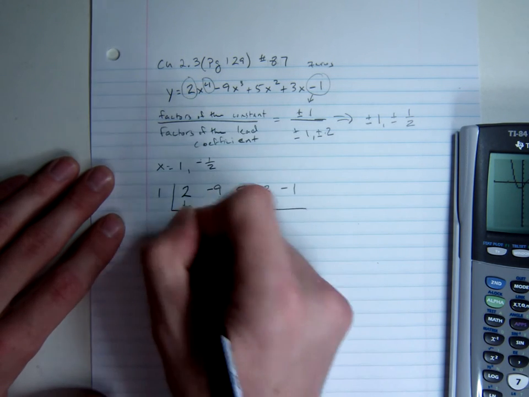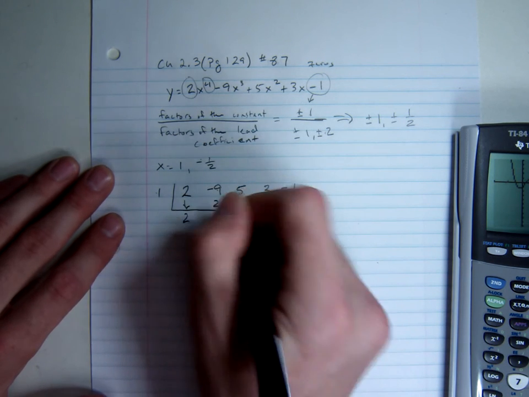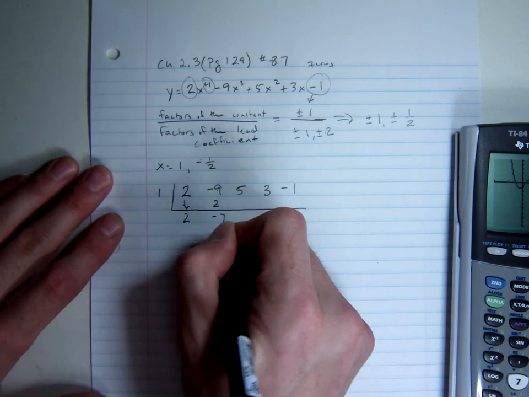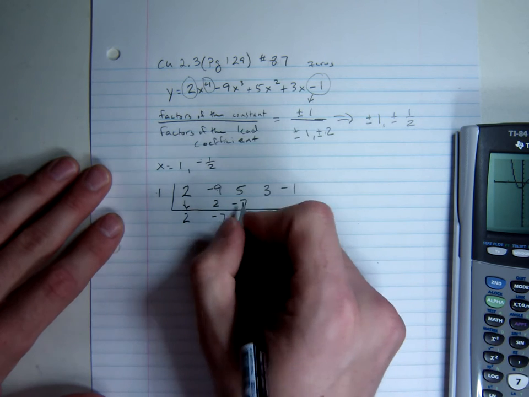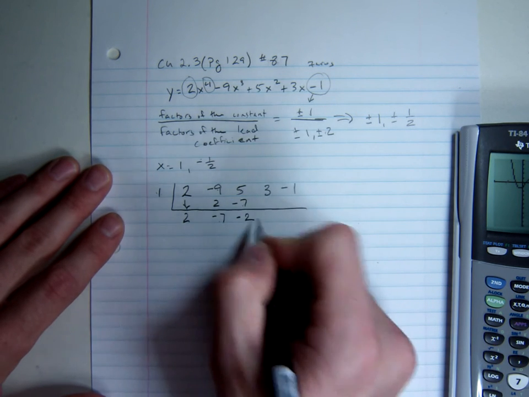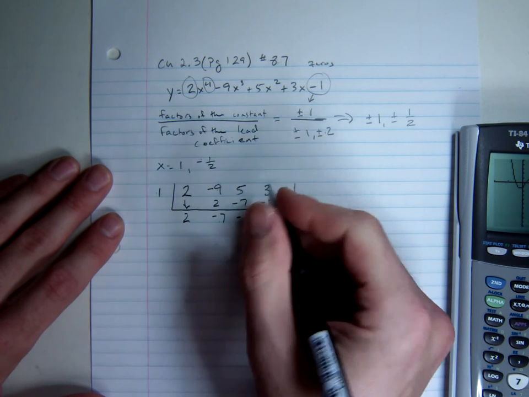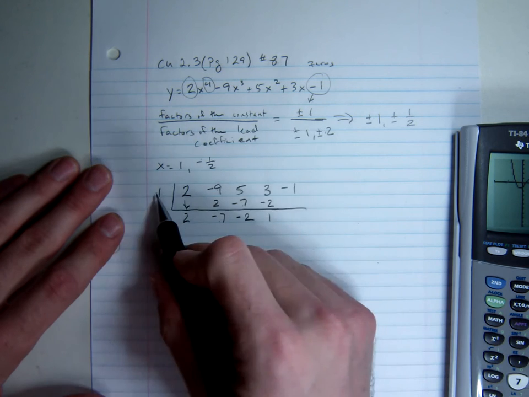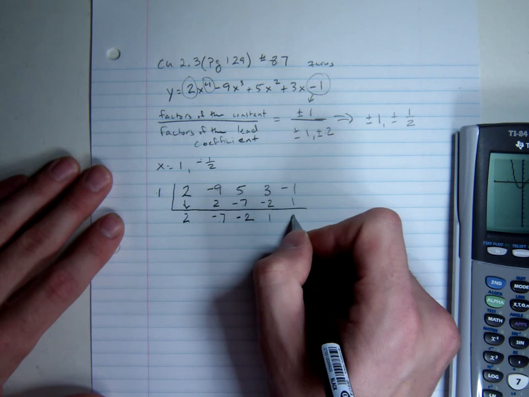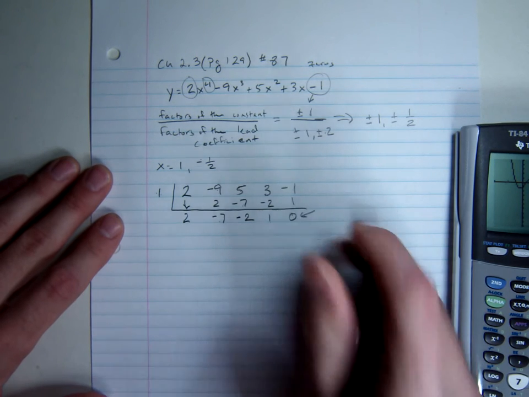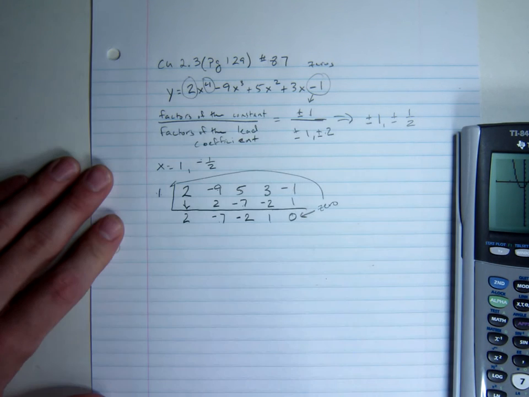Drop down the 2. 1 times 2 is 2. -9 plus 2 is -7. 1 times -7 is -7. 5 plus -7 gives me -2. 1 times -2 is -2. 3 plus -2 is 1, and 1 times 1 is 1. -1 plus 1 is 0. I have a remainder of 0, so I know this is a zero. I'm in good shape there.